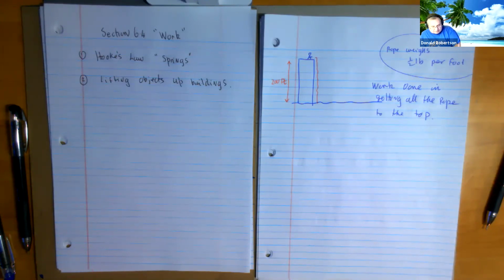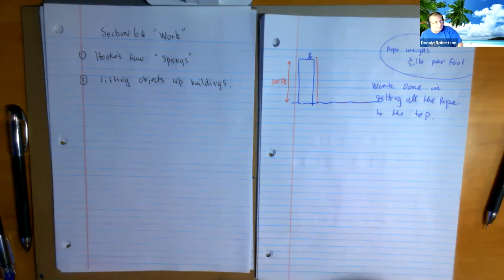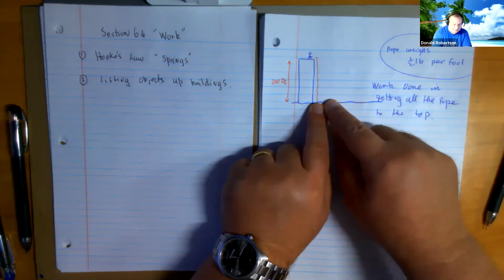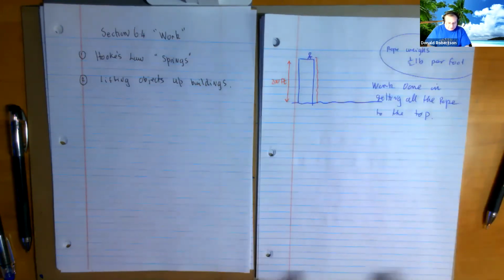And I'm going to take that 100 pounds and raise it 200 feet. And isn't the formula weight times distance, right? Force times distance. Great. But that's actually not what would happen. That calculation would be true if you had the whole rope as a big pile and you went to the bottom and crawled up a ladder to the top. You would be carrying 100 pounds of rope for the entire journey.